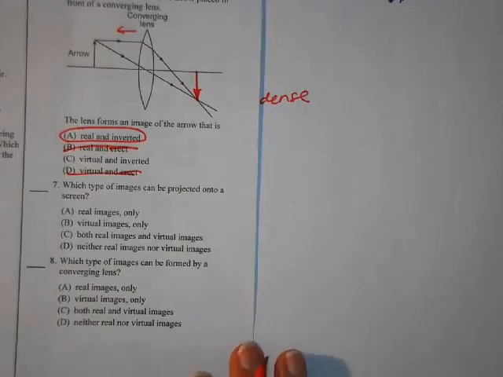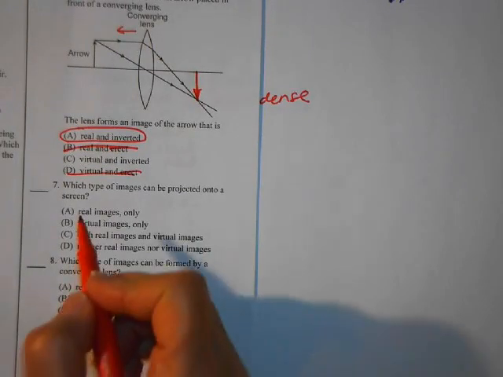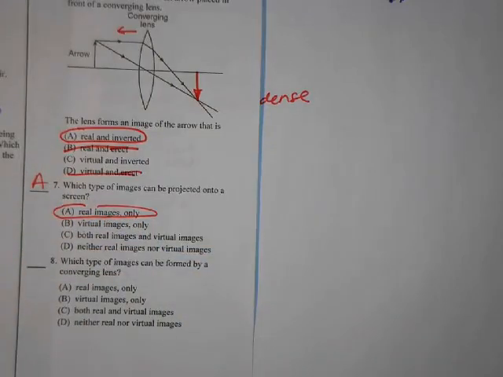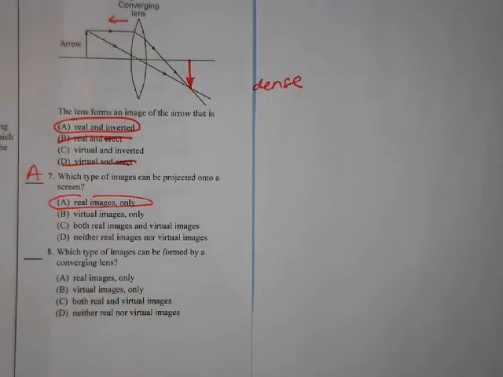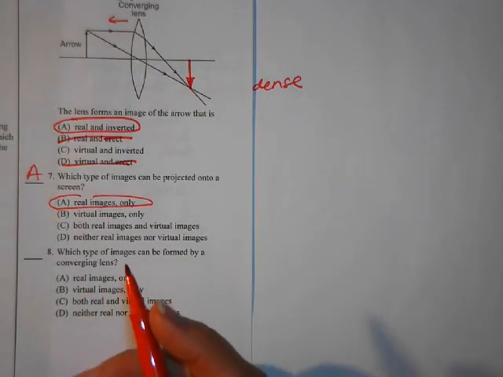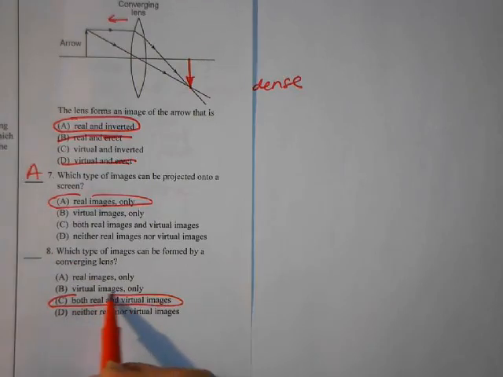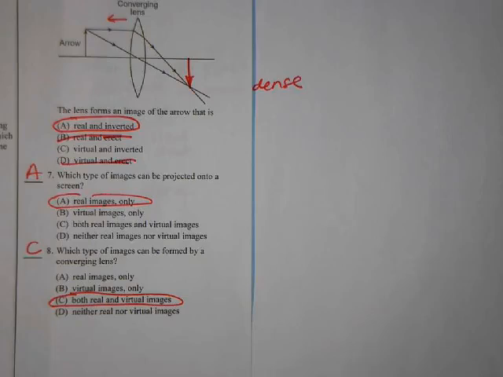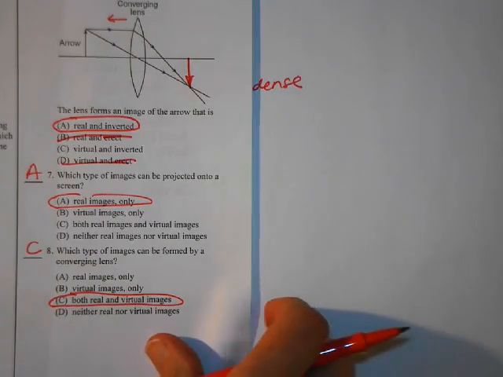Number 7, which type of images can be projected on a screen? That's only real images. Which type of images can be formed by a converging lens? A converging lens is the one where the rays of light converge, which means to come together. That's the scenario that we did the ray diagrams in class, where you can have 6 different situations, so they can be real or virtual. That's converging. Remember, diverging is the one where you're only going to have virtual. All right, so let's move on to the next page.